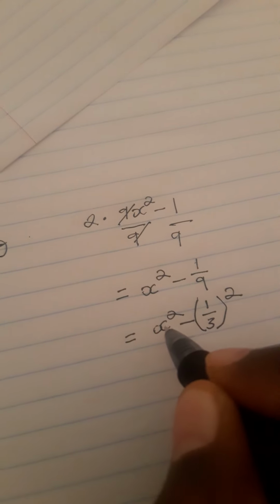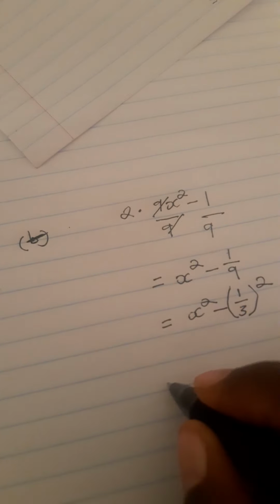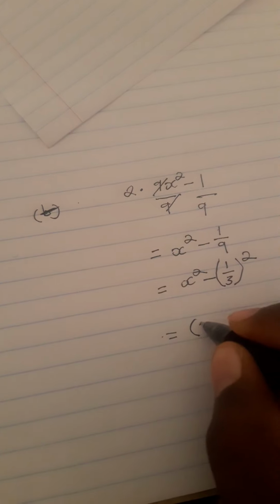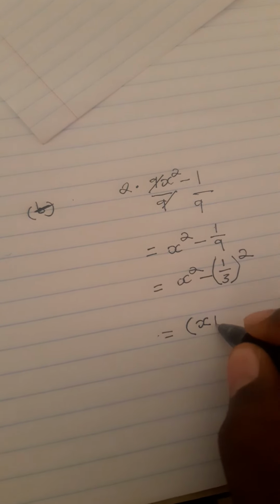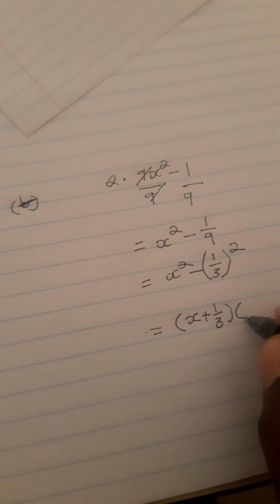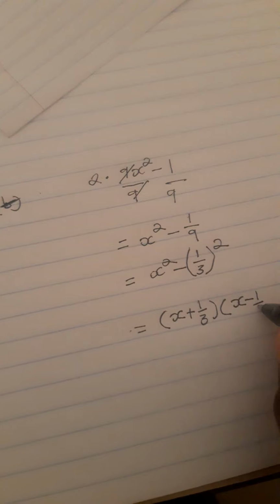So this is a difference of two squares. The two squares are x and 1 over 3. They are squares, x squared. So I can apply this rule now. Then I can rewrite it using my rule: it will be x plus 1 over 3, bracket, x minus 1 over 3.